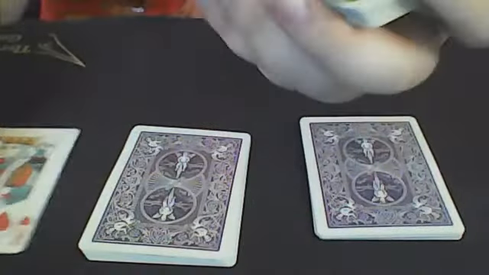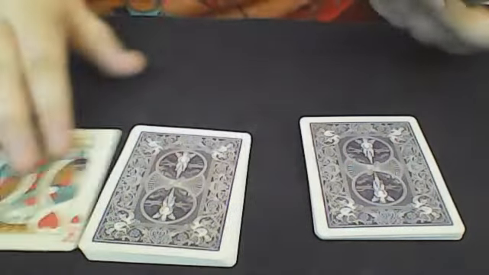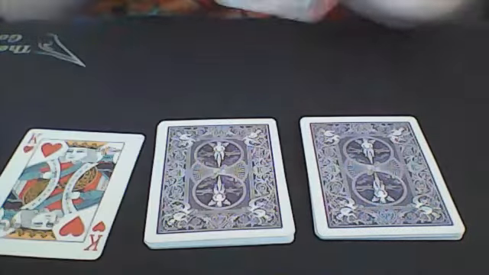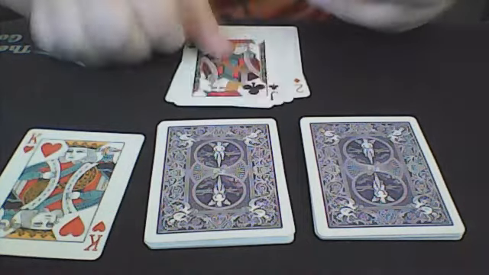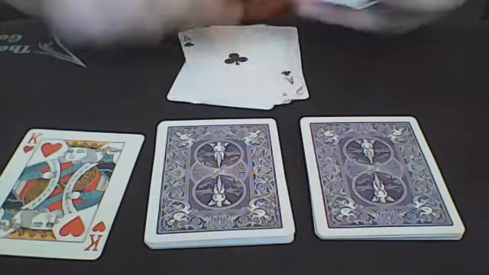No matches. 10, we have a match. And finally, we have 10, 9, 8, 7, 6, 5, 4, 3, 2, 1.